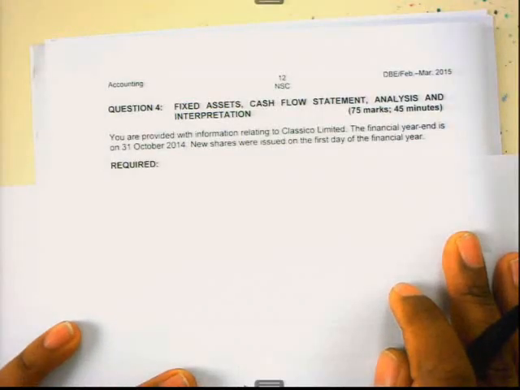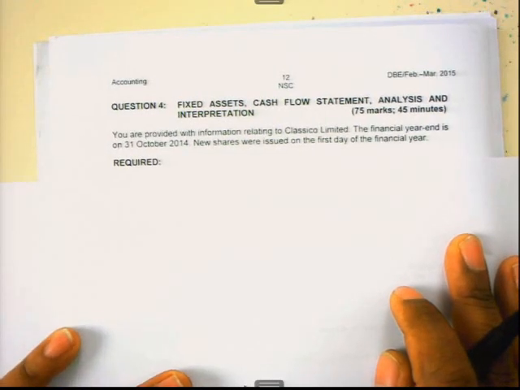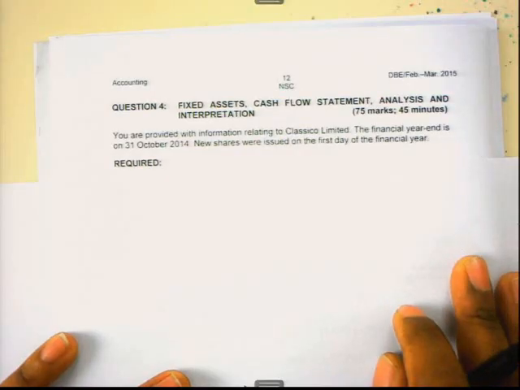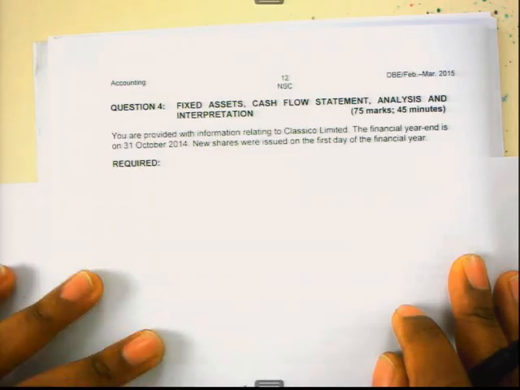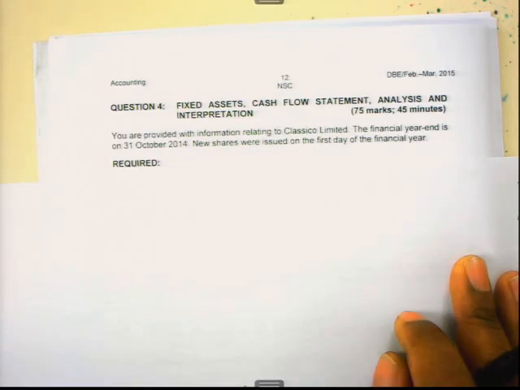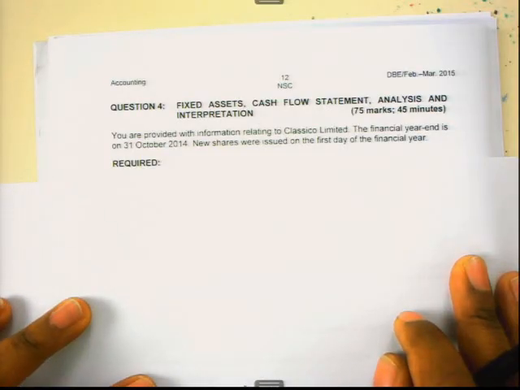Welcome back to the last session of this revision session. We will be looking at question 4 of the March 2015 March Supplementary Examination paper. And the last question, this question 4, deals with fixed assets, cash flow statement, and a little bit of analysis and interpretation. I'm sure you have seen that in question 3 on the balance sheet, we also included just a little bit of analysis and interpretation as well, in the form of net asset value and market price of shares and the repurchase price of shares.